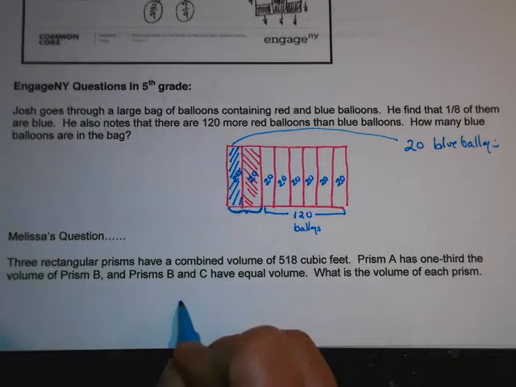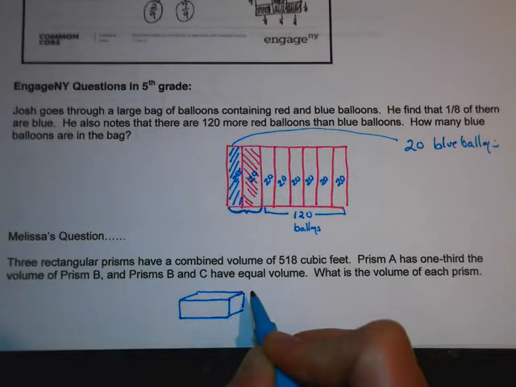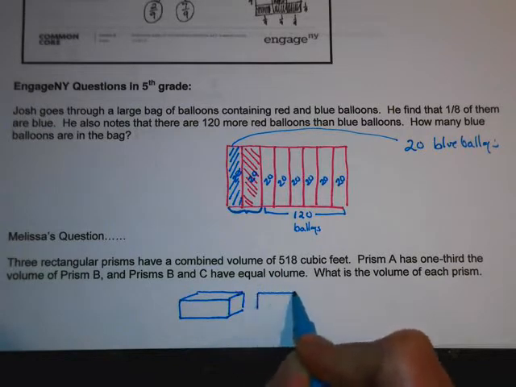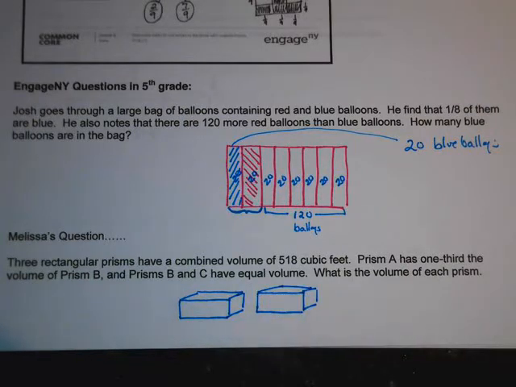Okay, so I'm going to draw, here's my shoebox for B, and here's my shoebox for C, and they say B and C have equal volume. Okay, so A is 1/3 of that. Does that make sense?